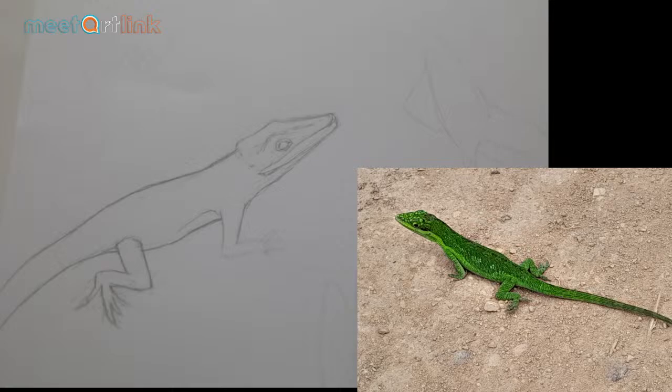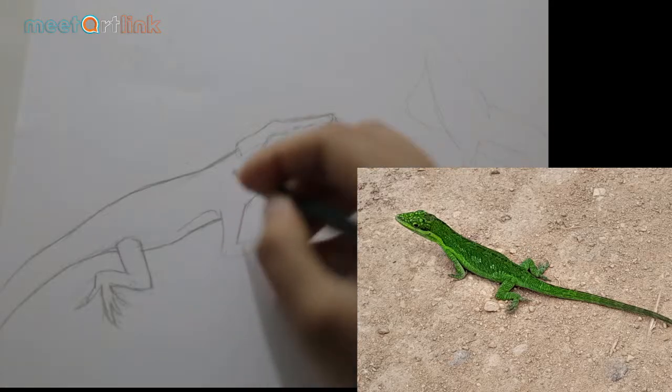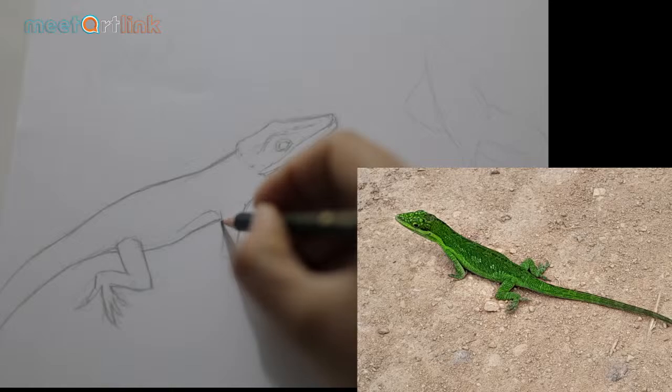Hmm. And okay, I'm almost done with this one. But I think I want to work on this a bit better.